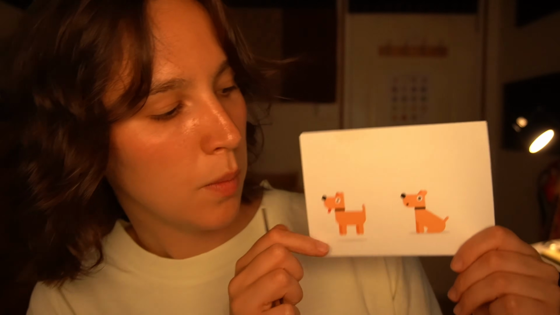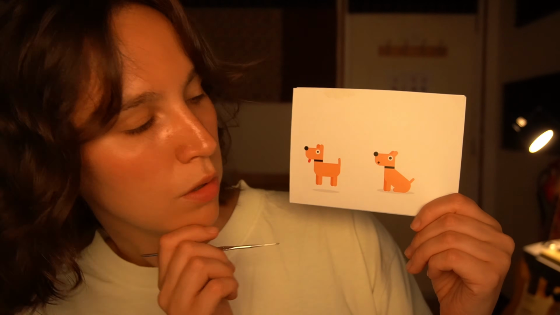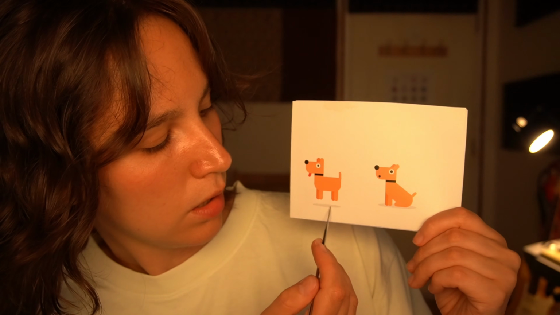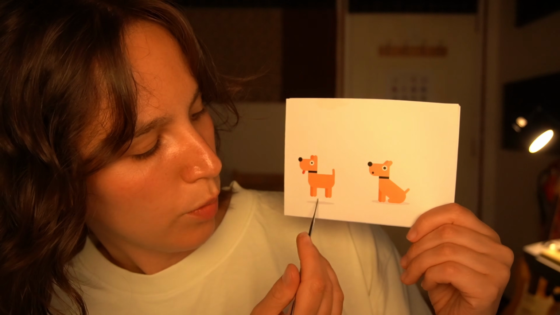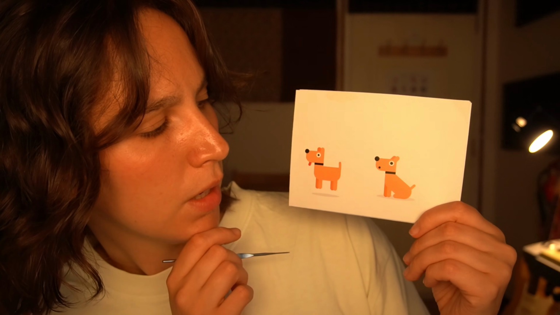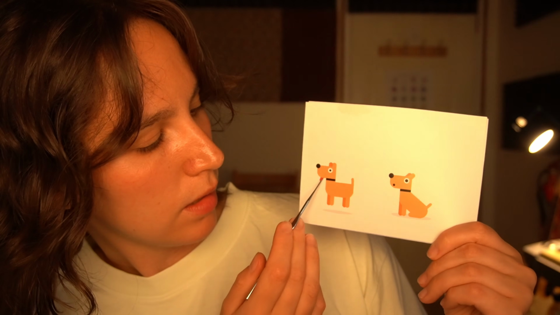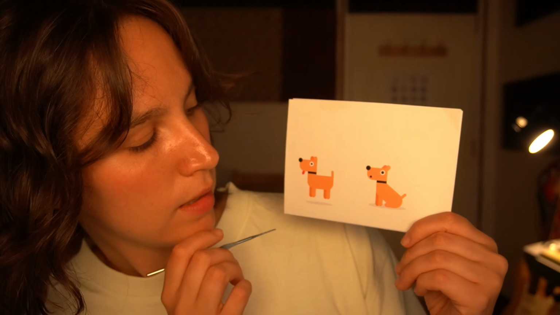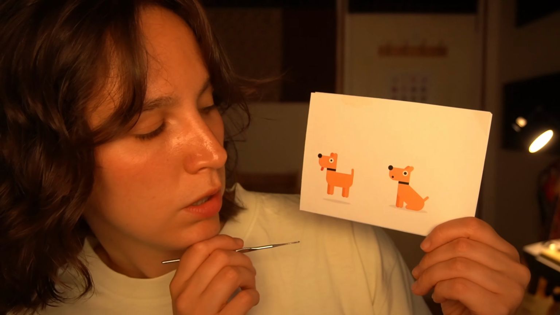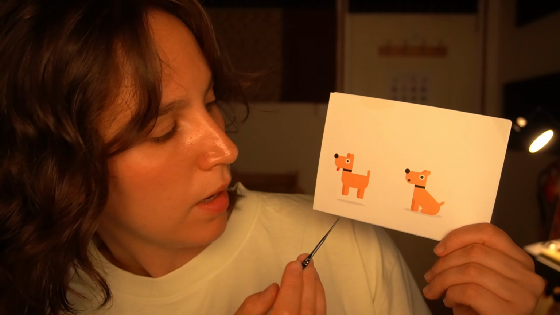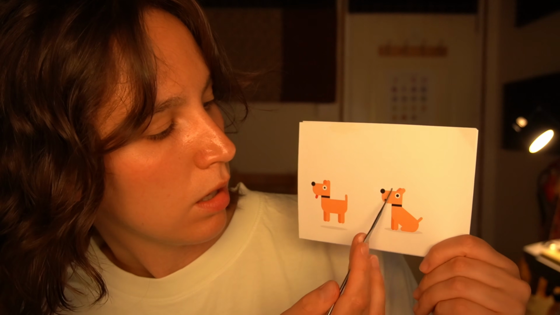Okay. Please tell me the difference between these two dogs. Good. This one is sitting, this one is standing, or perhaps jumping. Anything else? Yes, this dog has its tongue sticking out, and this dog has a slightly concerned, surprised expression, maybe. Anything else? There is perhaps a difference in the ear placement as well, I would say.